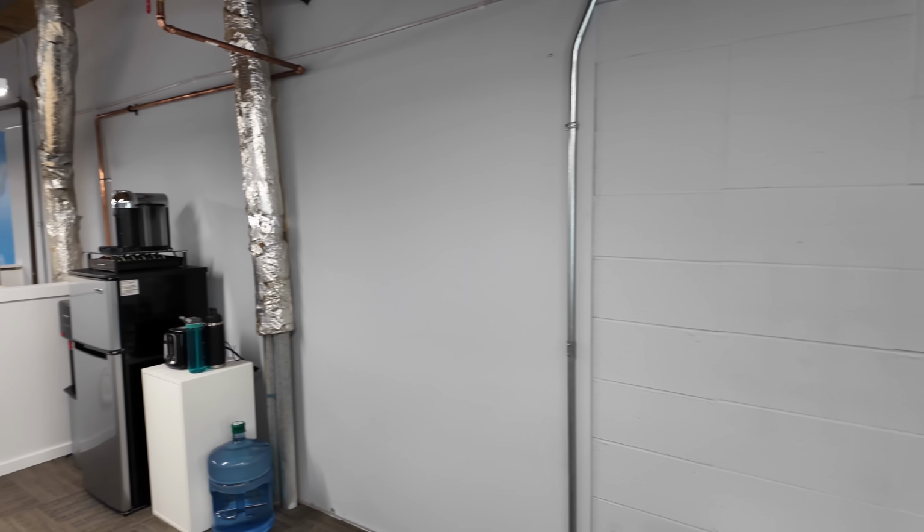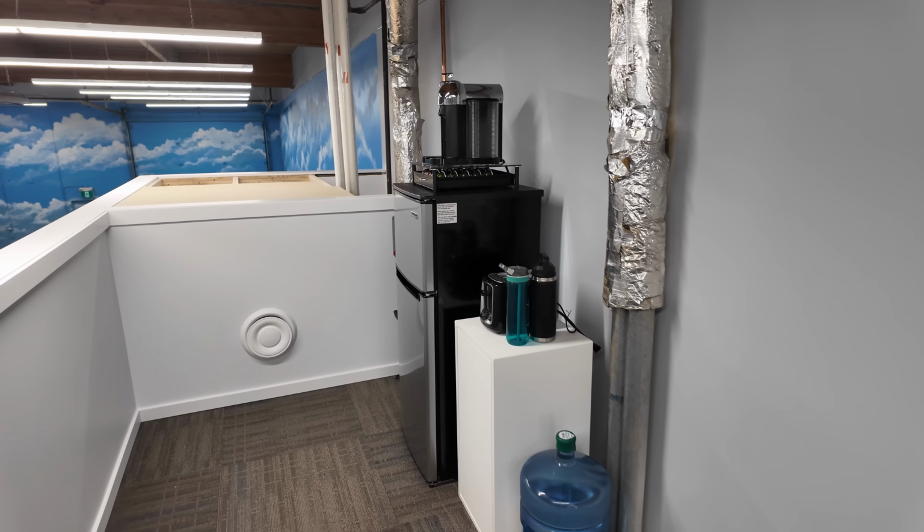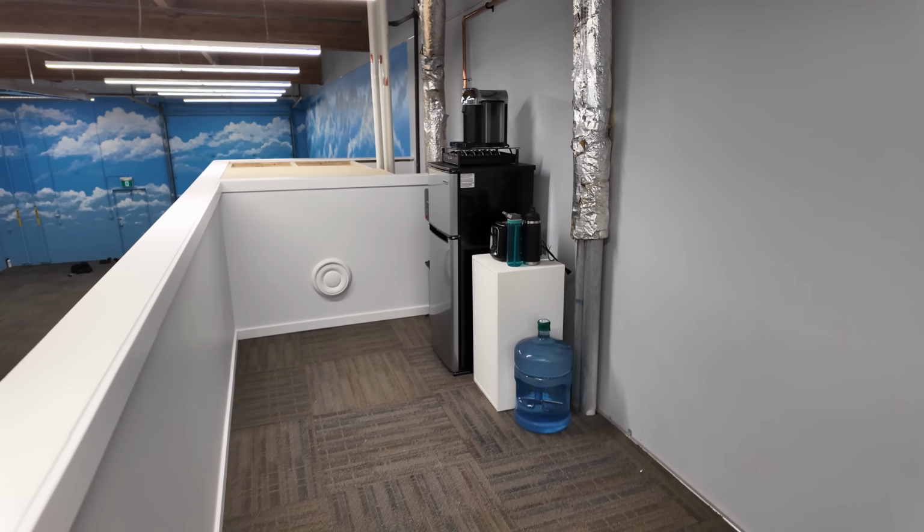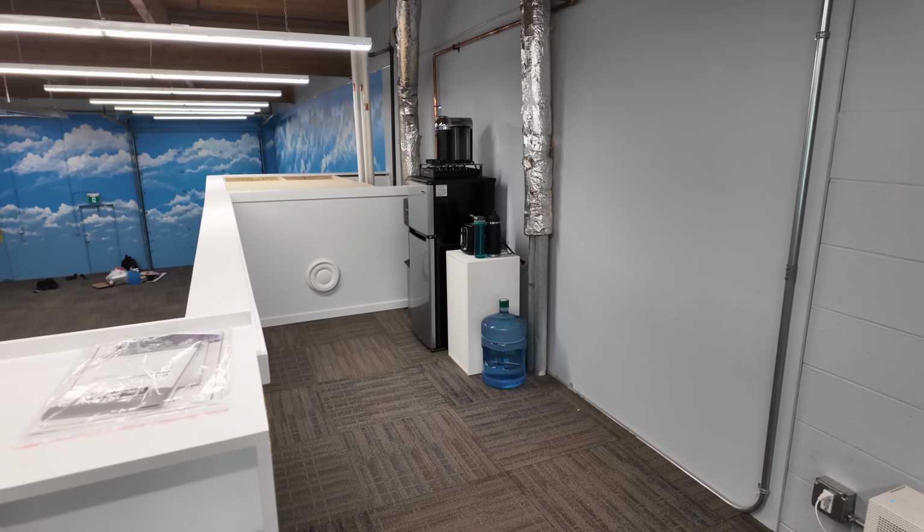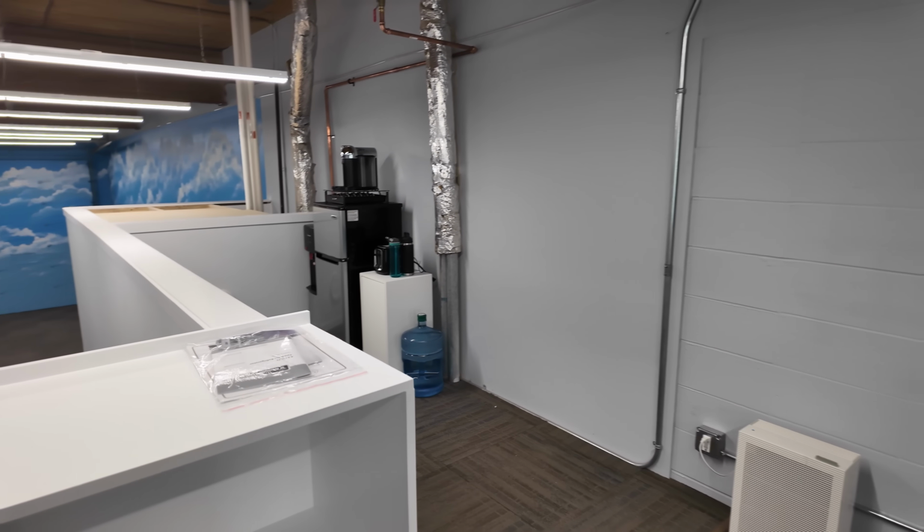This just goes to show you how much space we have. When you put this fridge in here, it's like, yeah, I want this area to be the fridge and the kitchenette. And it's only like a quarter of that area. So it's a little bit ridiculous.